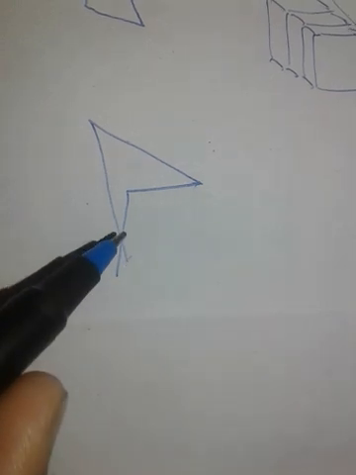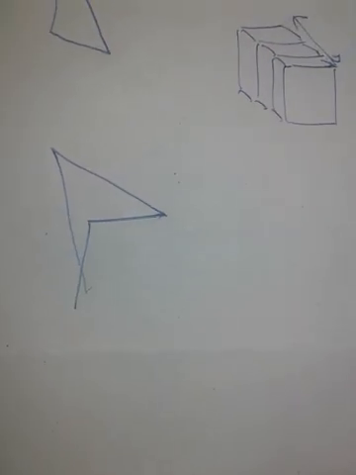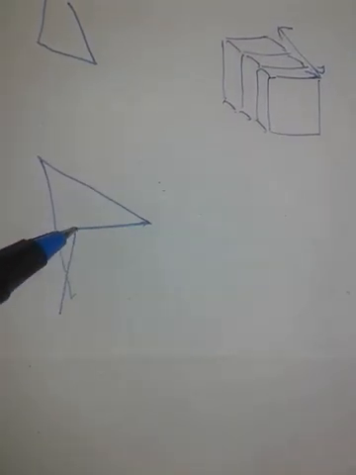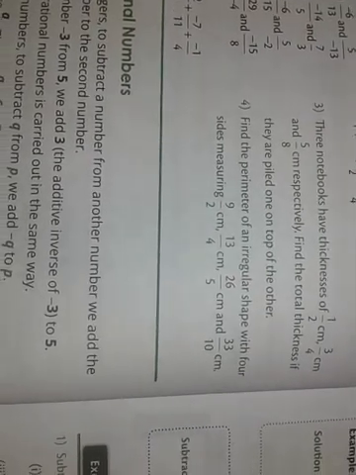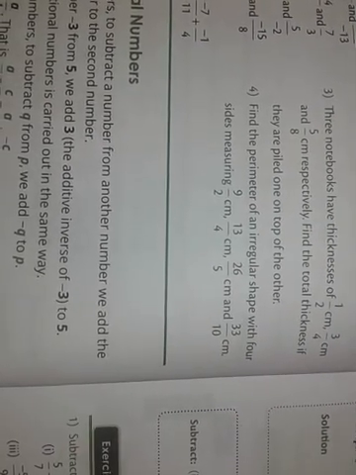There are four sides, and we have to find the perimeter, that means the boundary of this. So we have to add all these numbers, and then we find the perimeter of the irregular shape.